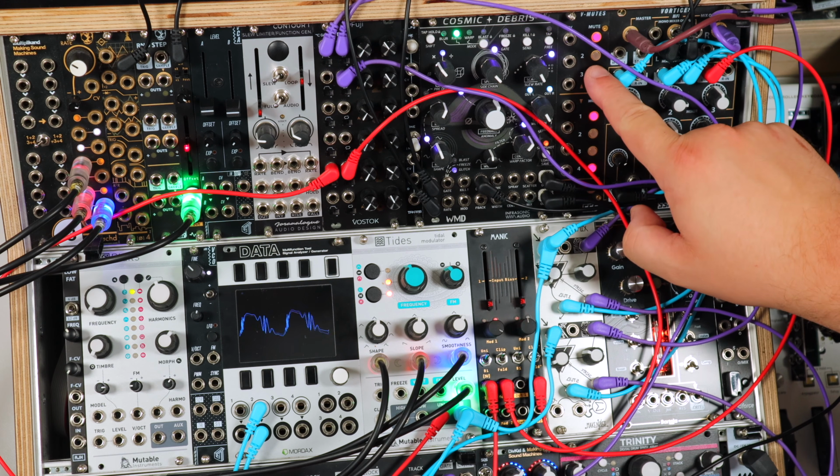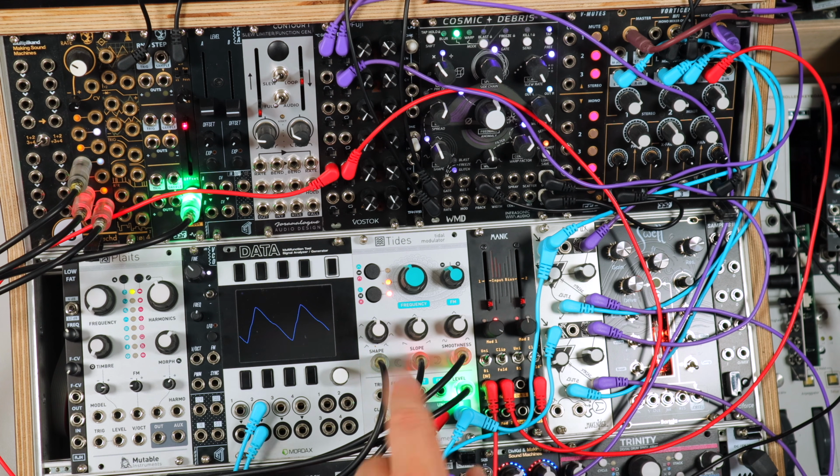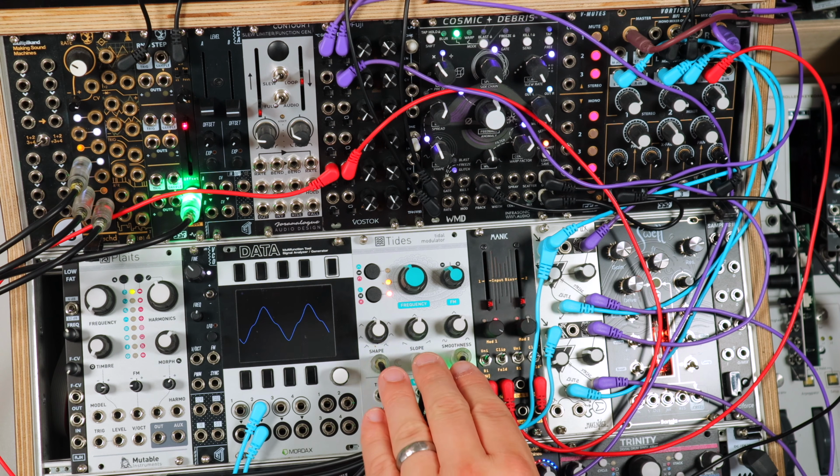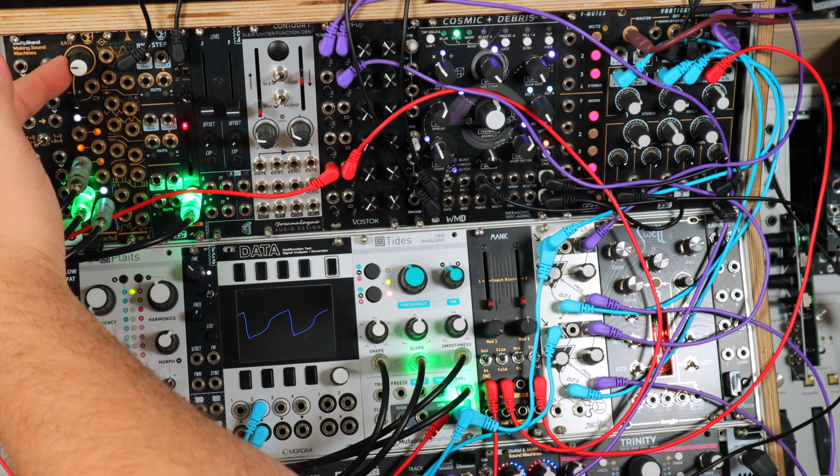Now just going direct to its main outputs here, the bipolar out. This is 3 different LFOs from Octave coming into the shape, the slope and the smoothness. And typically I'd slow these right down if I was building a drone.